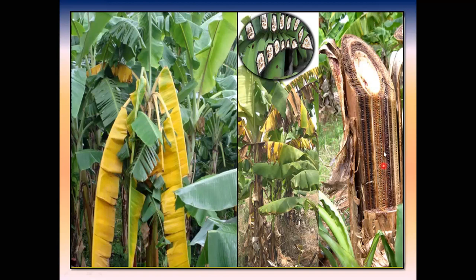You see this discoloration takes place within the pseudostem, which means the fungus grows within the pseudostem and finally blocks the vascular system, causing wilting of the plant. The affected pseudostem emits an odor because the internal tissue is finally rotted.